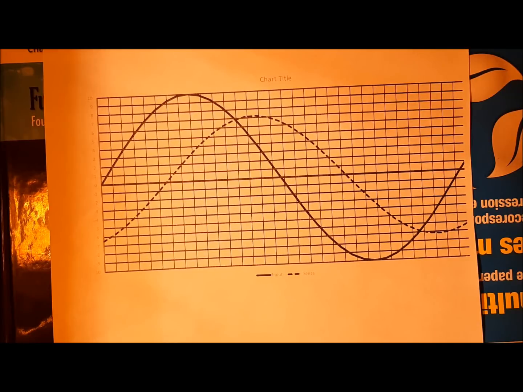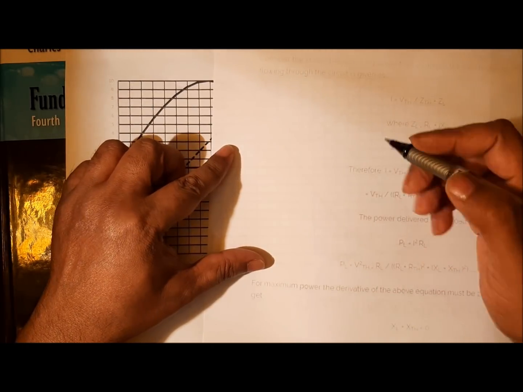Welcome everybody. I would like to give some special hints to you for tomorrow's lab quiz. You will be given a circuit like this.